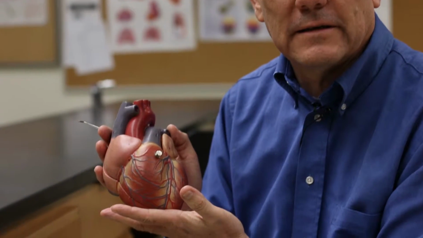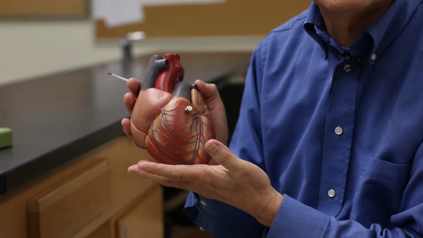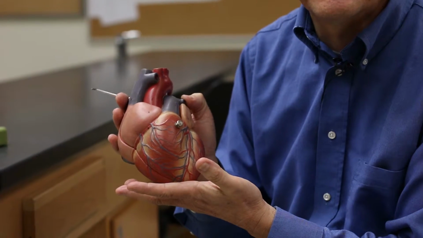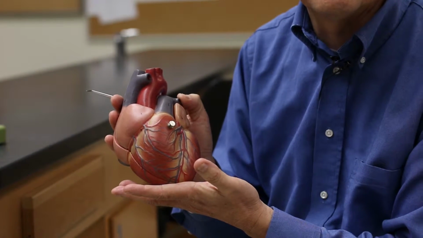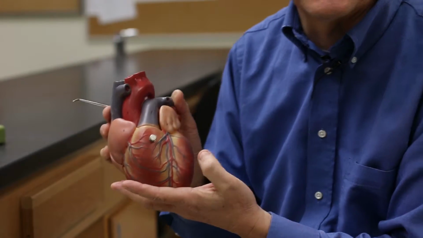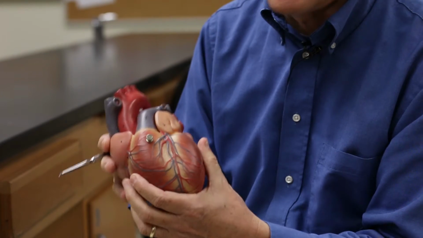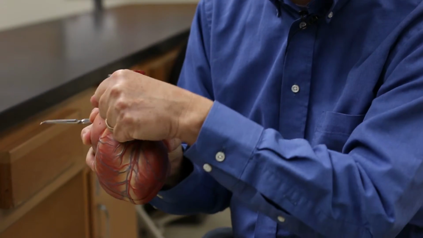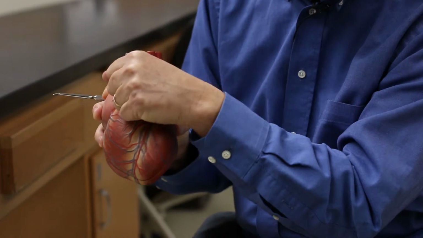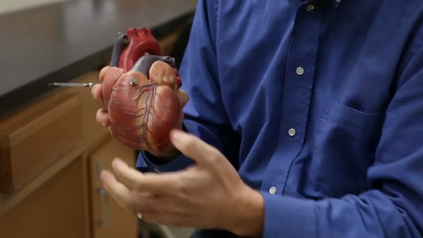So this here is a model of a heart. Now this is a model of a human heart. Sheep hearts are very similar, and the size of the sheep heart is also about the same. Your human heart is about the same size as your fist. So you can see this model is about the same size as my heart.